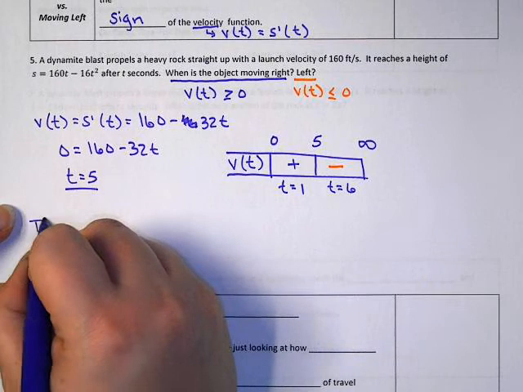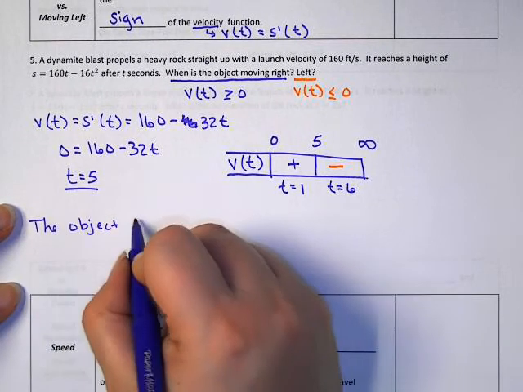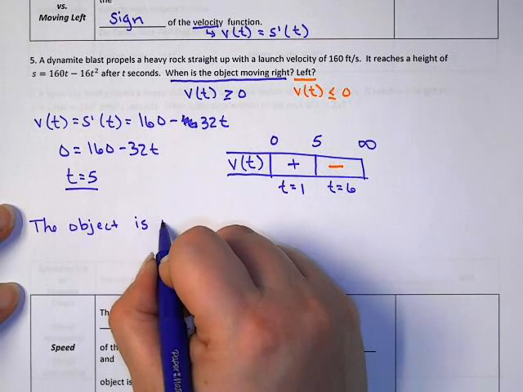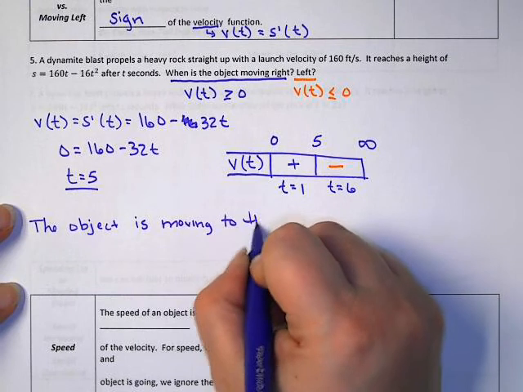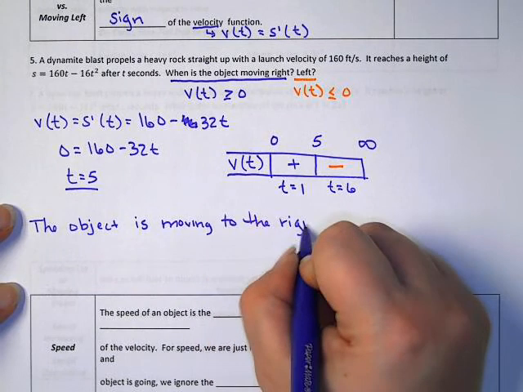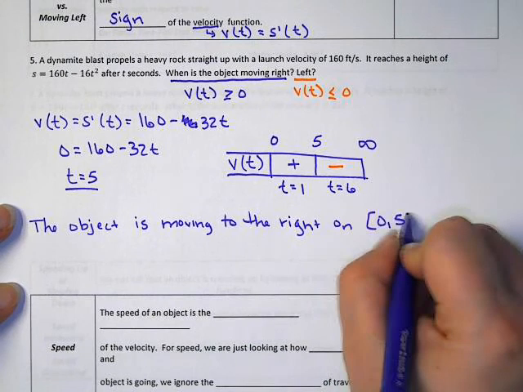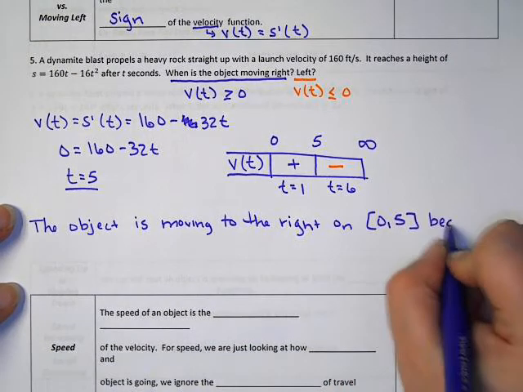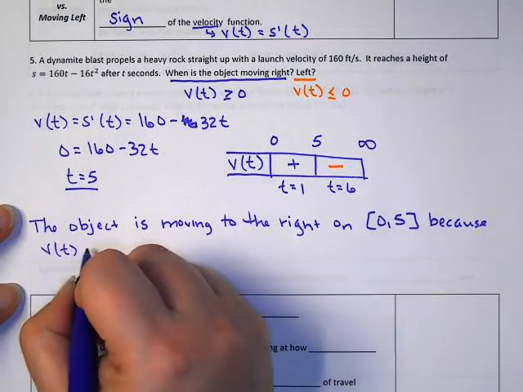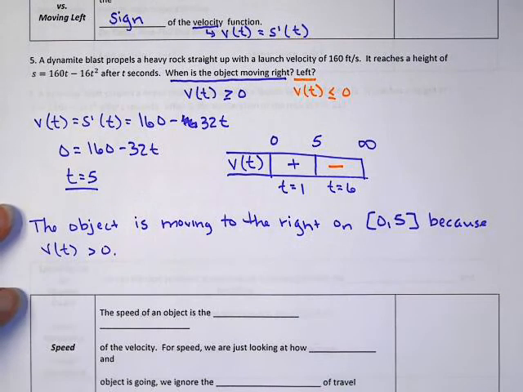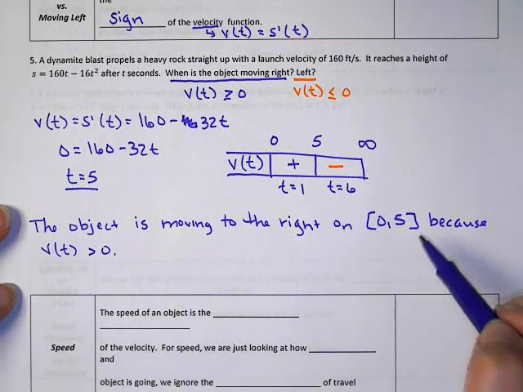So I can say then the object is moving to the right on the interval from 0 to 5 because the velocity, v of t, is greater than 0. And remember, this is a closed interval because we're talking about increasing and decreasing.